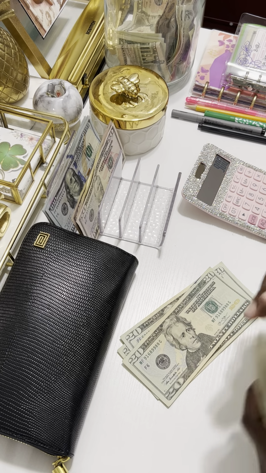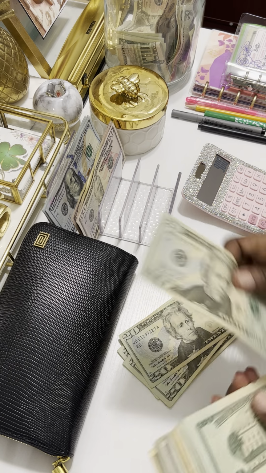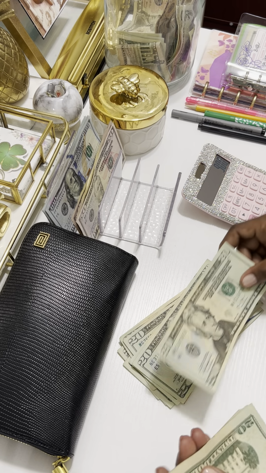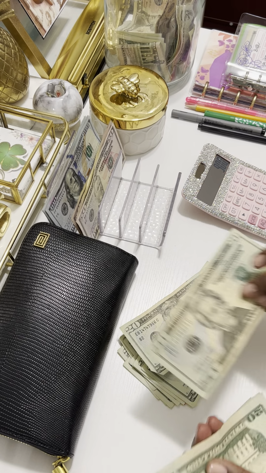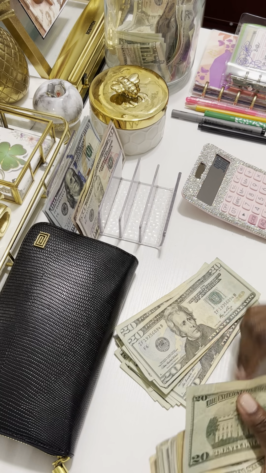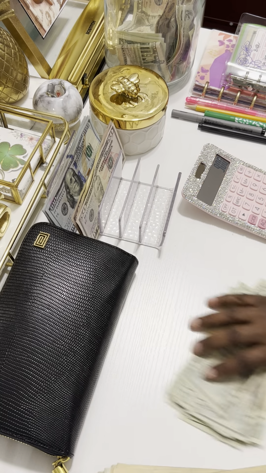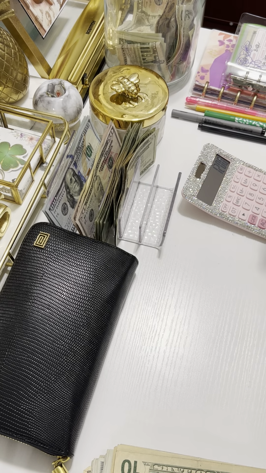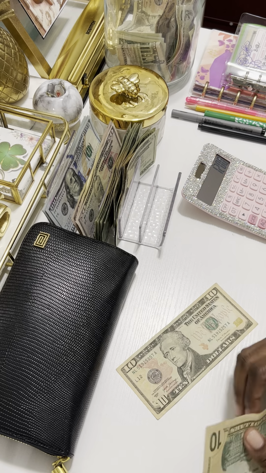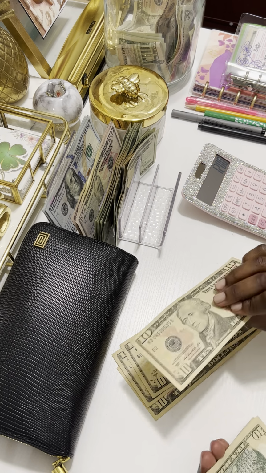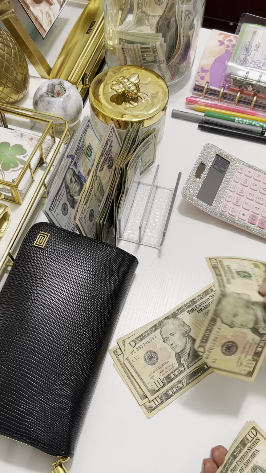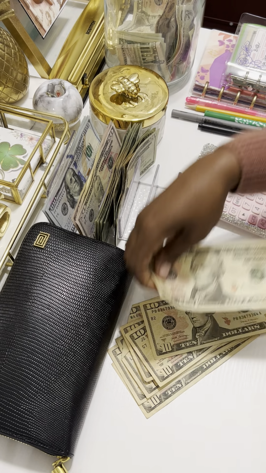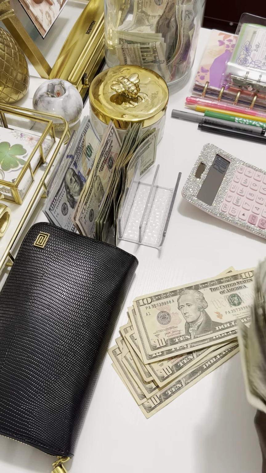1, 20, 40, 60, 80. 2, 20, 40, 60, 80. 3. And we have another, we have 300. And then we have 10, 20, 30, 40, 50, 60, 70, 80, 90, 100, and 10.